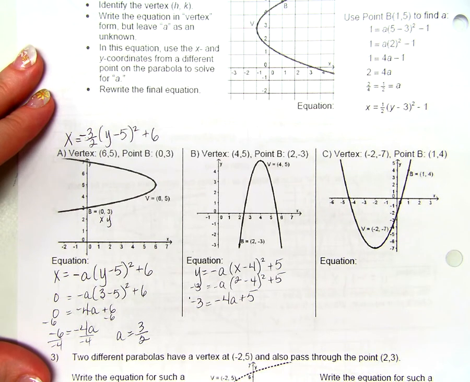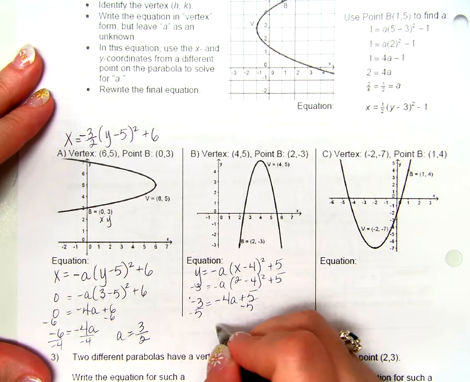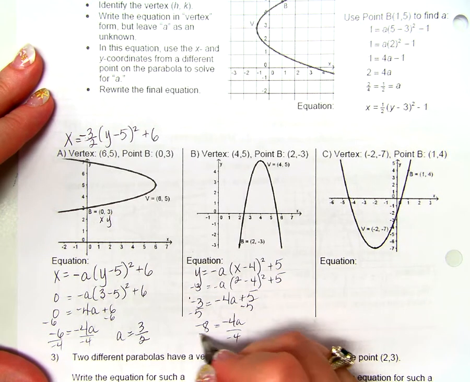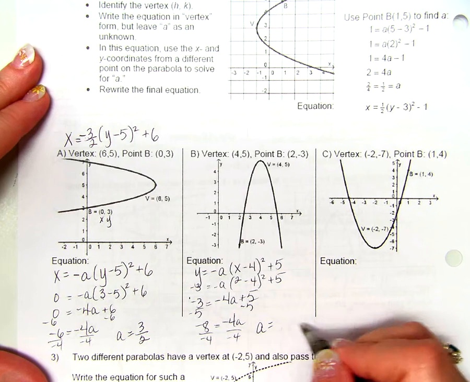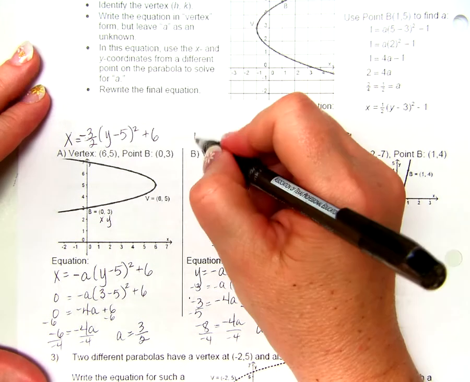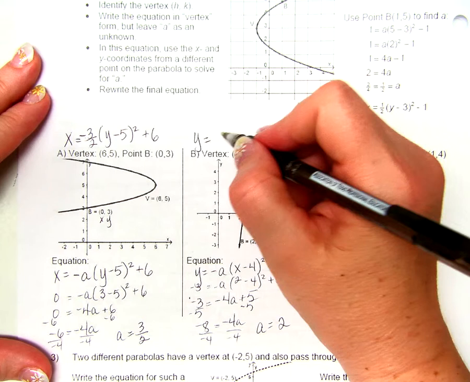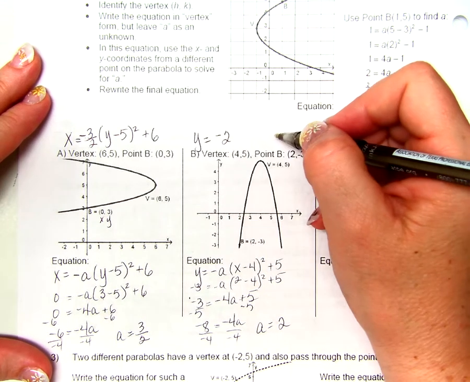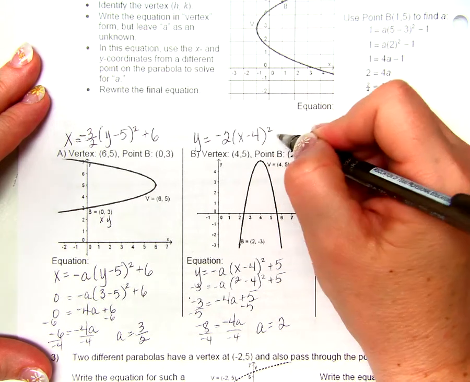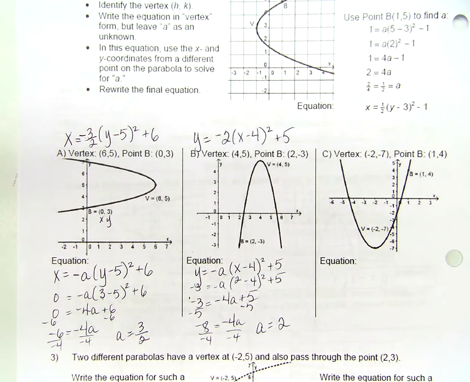Subtract 5 from both sides? Good. Negative 8 equals negative 4a. Divide by negative 4. A is 2. So what's the equation? It's negative 2. Y equals negative 2. So y equals negative 2 times x minus 4 squared plus 5.